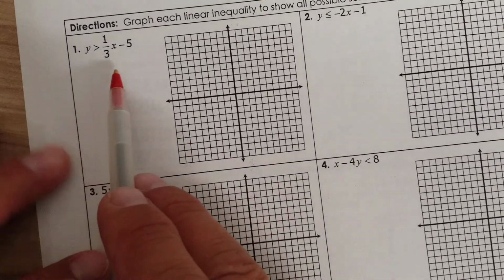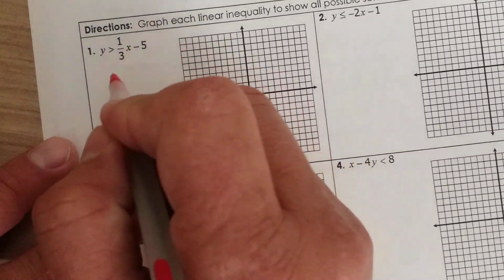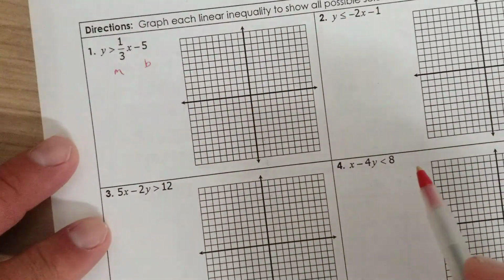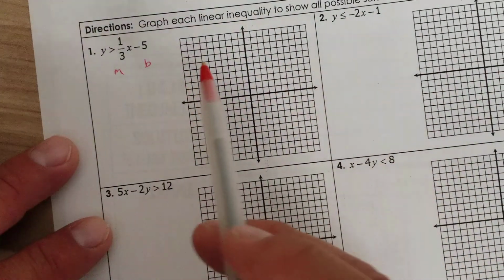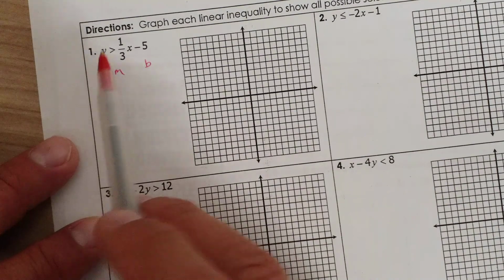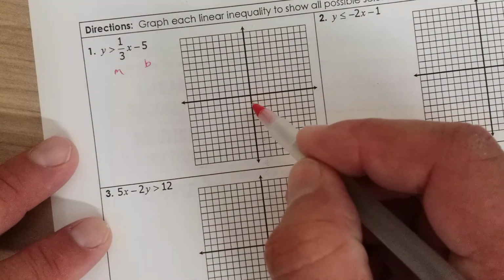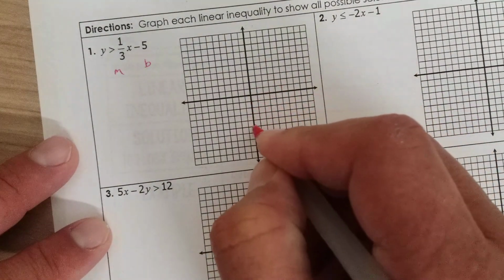This one is already in slope-intercept form. So this is my slope, and this is my b number, so I'm going to begin. I know it's in slope-intercept form because y is by itself. So I'm going to begin at negative 5. 1, 2, 3, 4, 5. And I'm going to put a point.